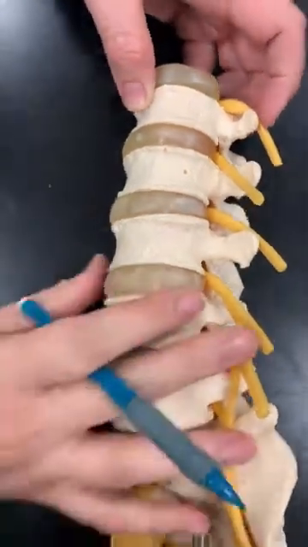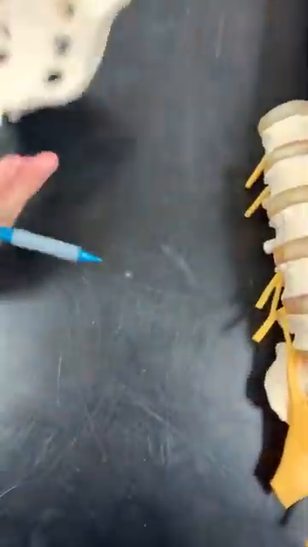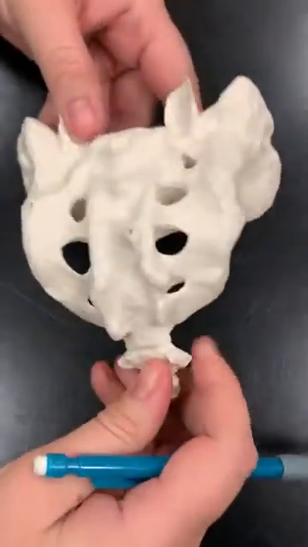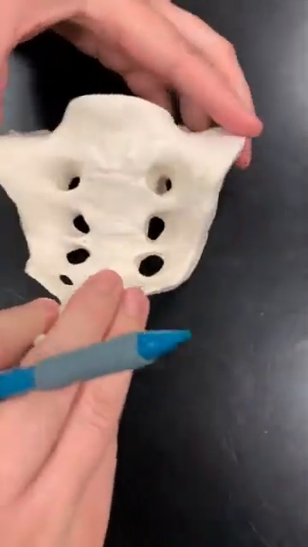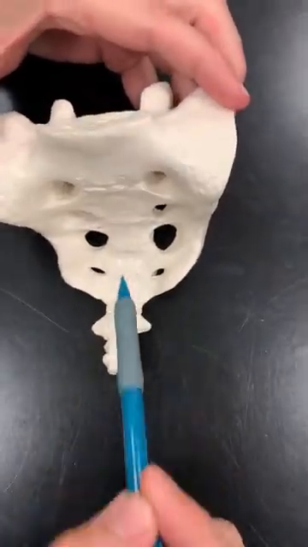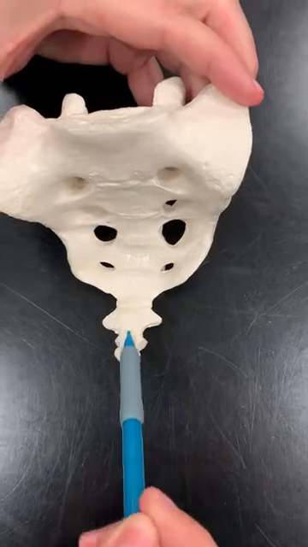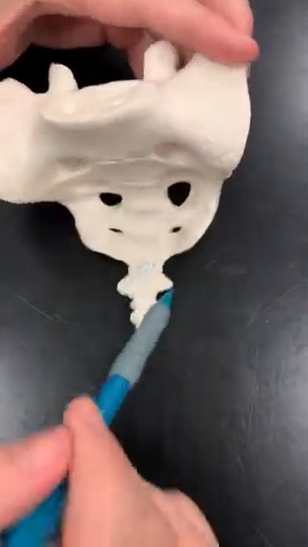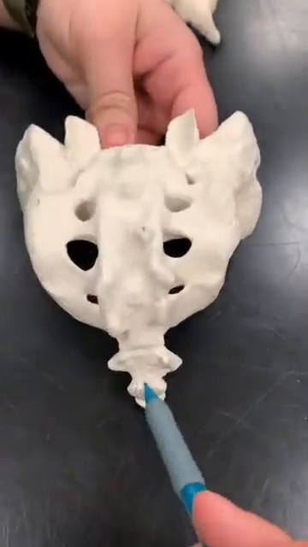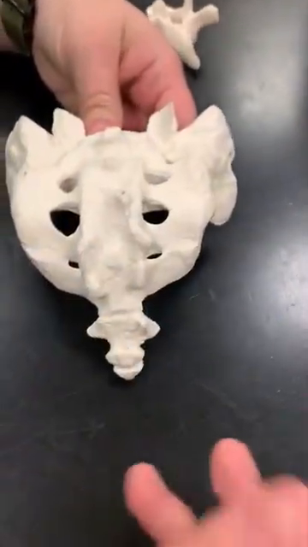Okay, when we talk about the sacrum, it has an anterior side and it has a posterior side. So when we look at the sacrum, you can actually tell that it's fused vertebrae. And then the coccyx is also fused vertebrae. So you have the sacrum, and then this tip right here is called the coccyx. So we're gonna do structures on the sacrum.